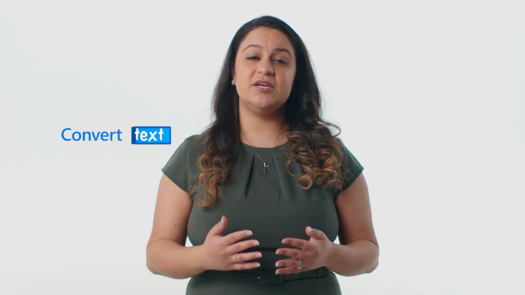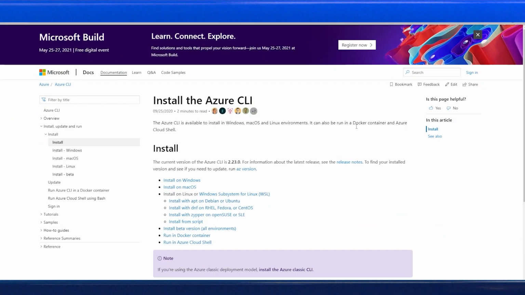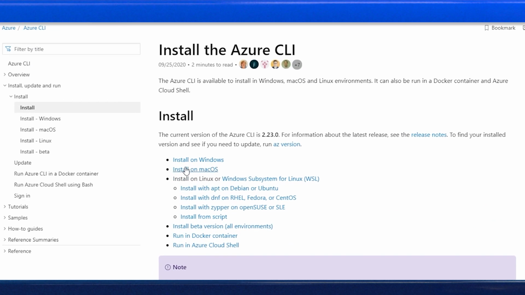So how do you actually use the Azure CLI? Let's walk through an example. This time, let's run a cognitive service speech container in an Azure Container Instance and use the REST API to convert text to speech. To begin, make sure you have the Azure Command Line Interface installed.